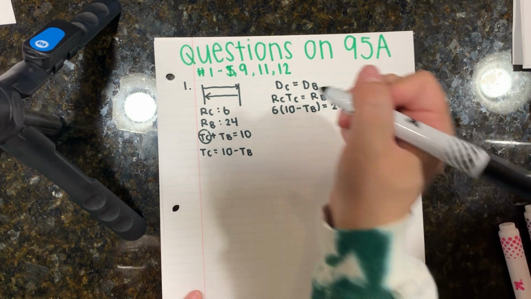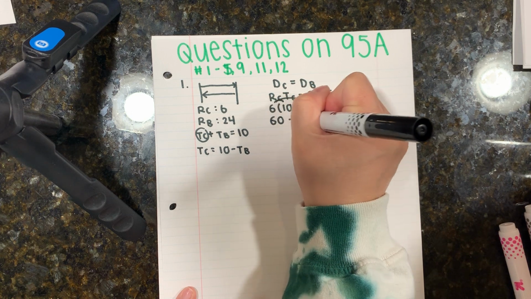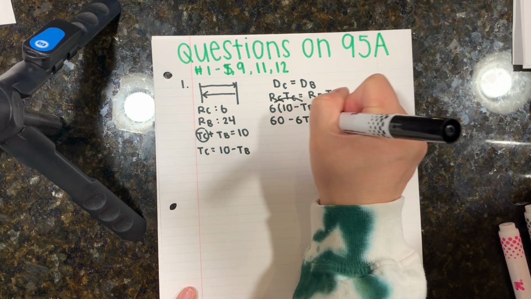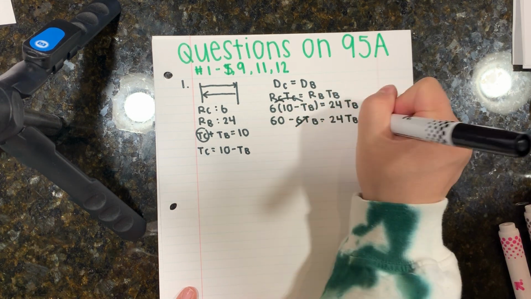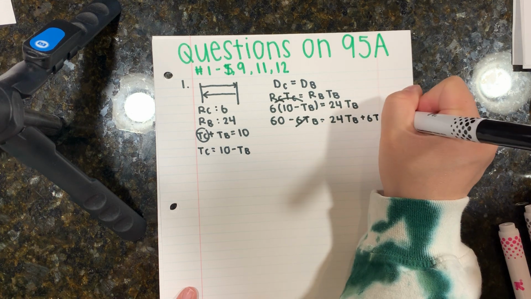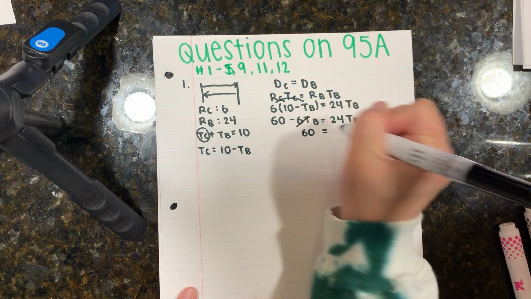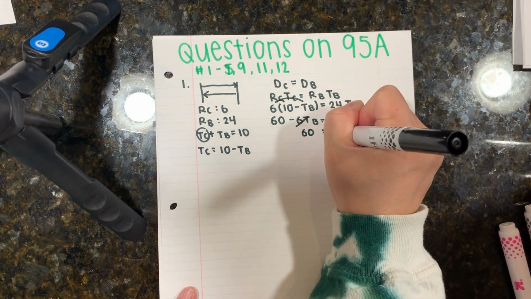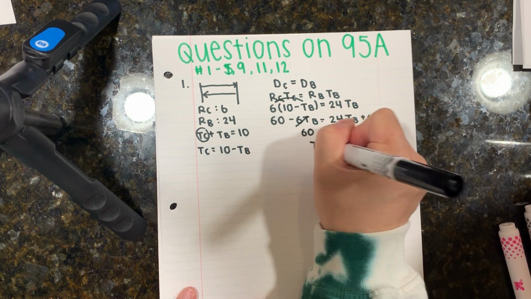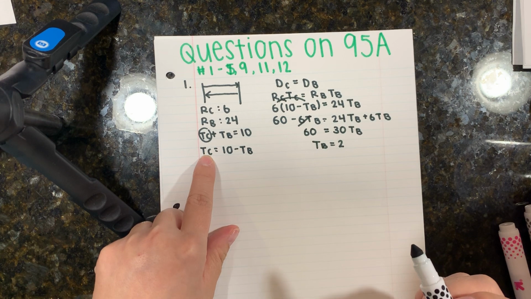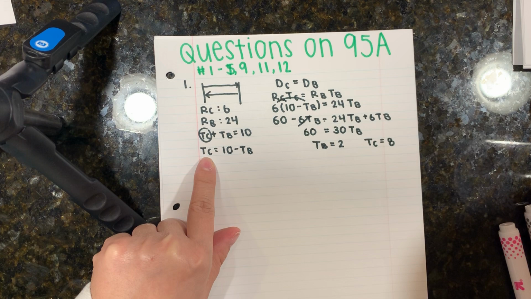Now, if you distribute your 6, you're going to get 60 minus 6 TB equals 24 TB. And we're going to move this 6 TB to the other side, which means that we have 60 is equal to 30 TB. So therefore TB is going to be equal to 2. Now if TB is equal to 2, then I know that TC is equal to 8.